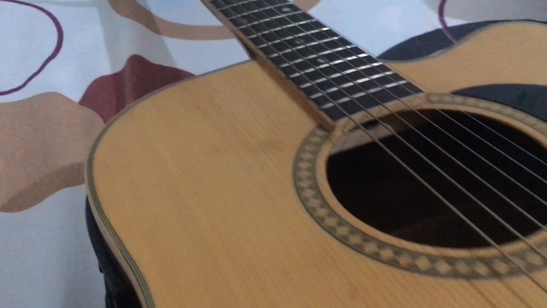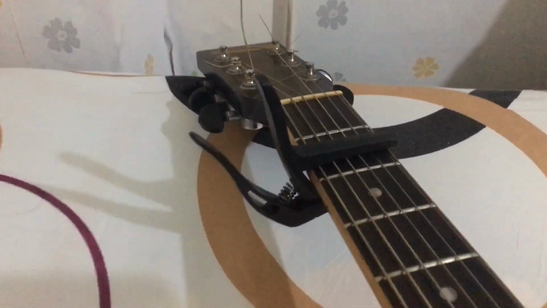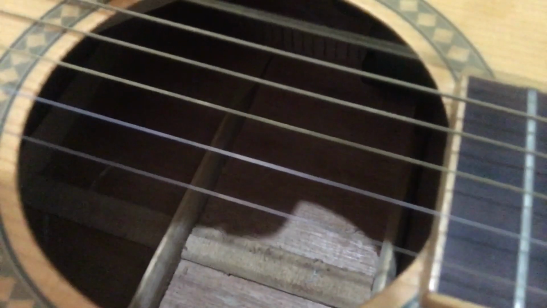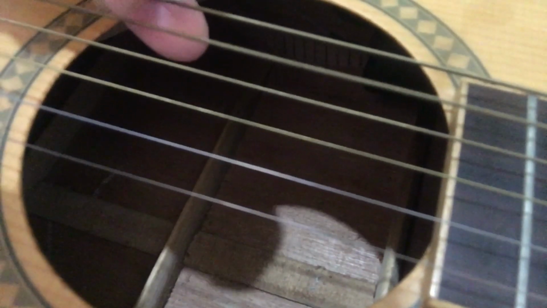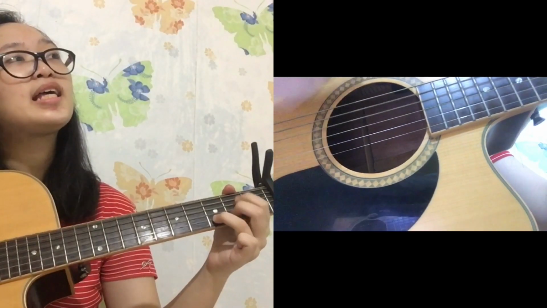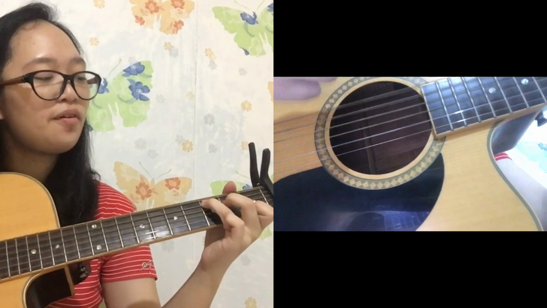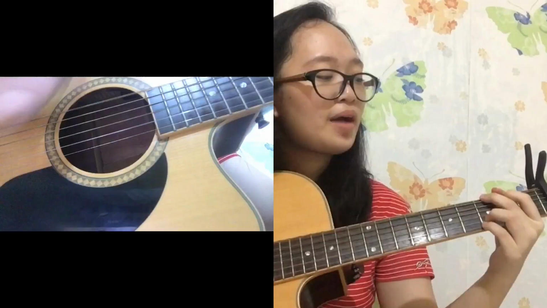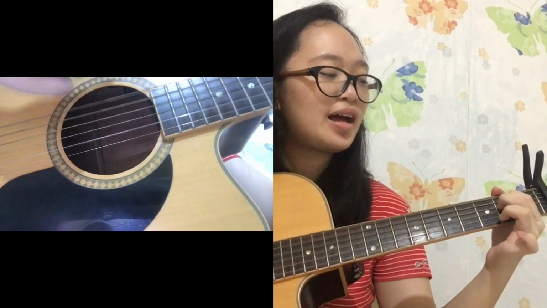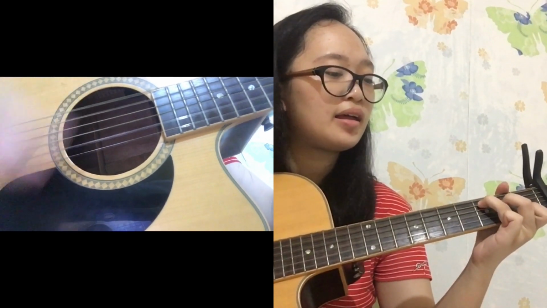For the first law, I used my guitar as an example, particularly its strings. The first law, the law of inertia, states that a body at rest will remain at rest and a body in motion will remain in motion unless it is acted upon by an external force. This is the reason why I used my guitar.